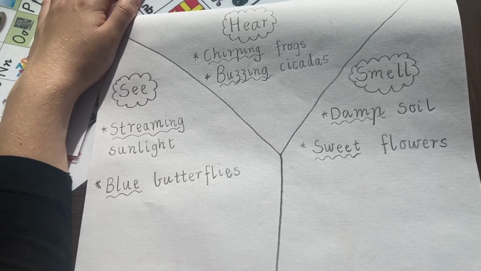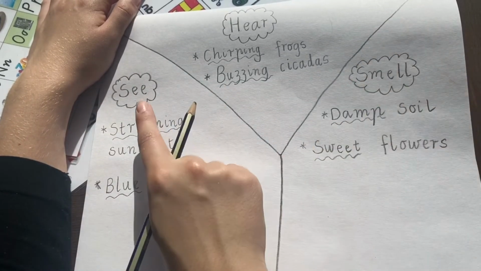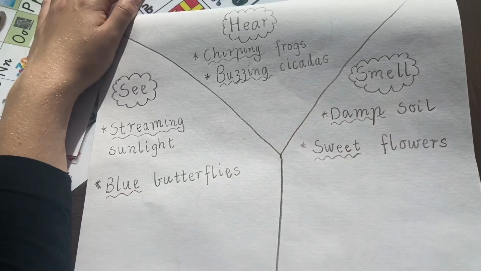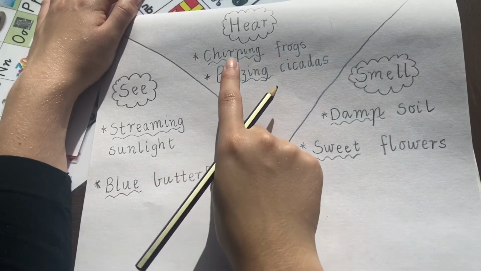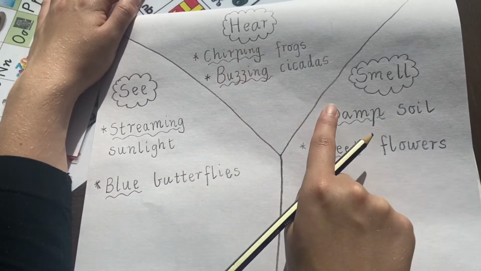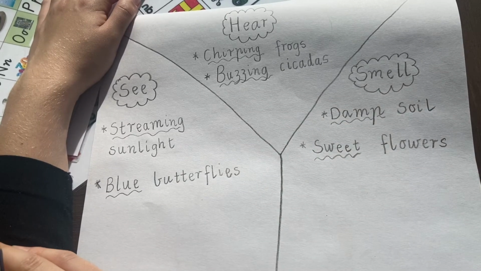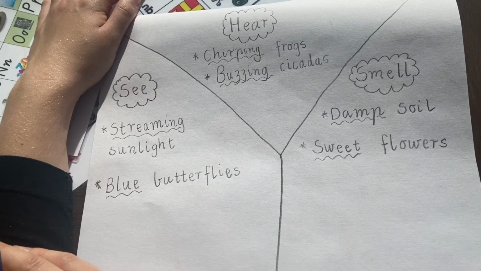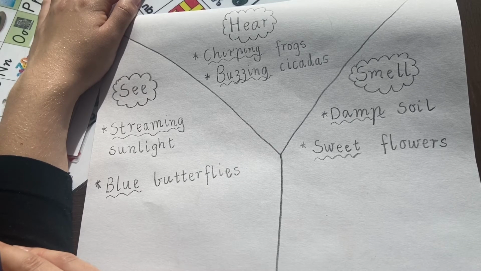When you do your Y chart of your see, hear and smell, see if you can also include those describing words to add more detail to your writing and help your readers imagine that they're in your rainforest. Now it's your turn to have a go at drawing your Y chart in your book and writing what you can see, hear, and smell in your rainforest habitat.